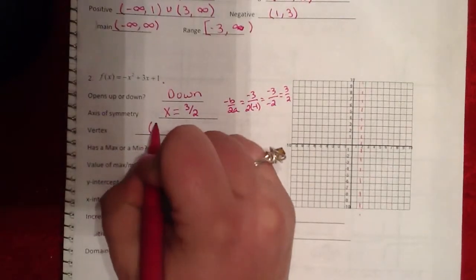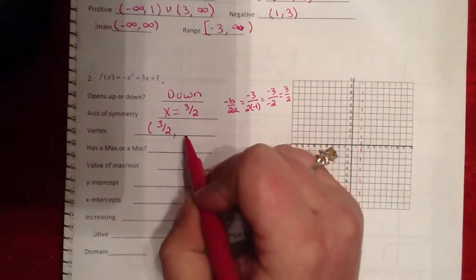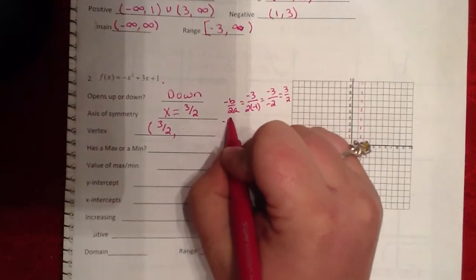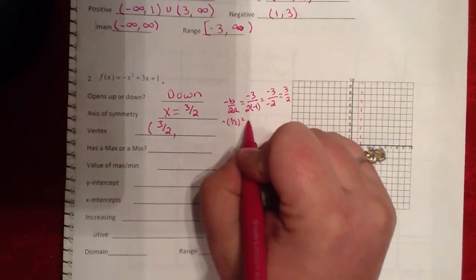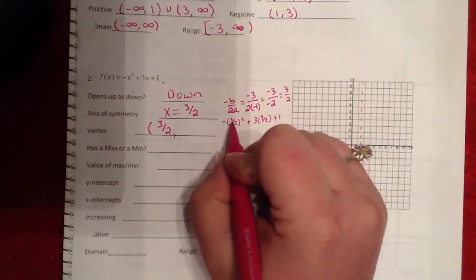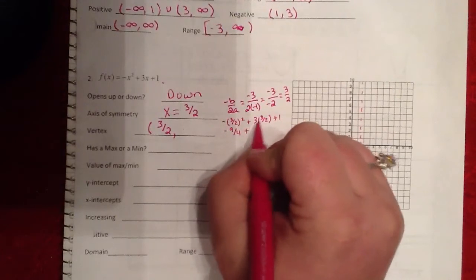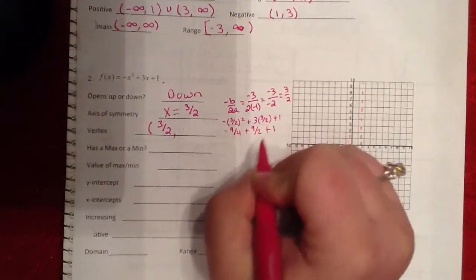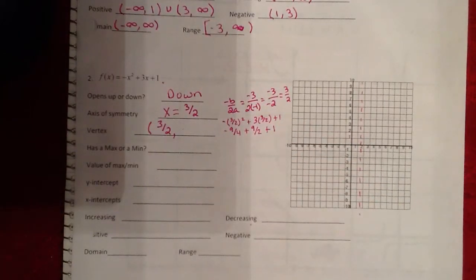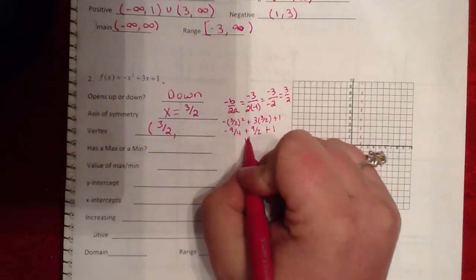And then the vertex. The x value is very easy to find because I just found it, so we just bring that down. And now we need to find the y value. In order to find the y value, we're going to plug this 3 halves in for all the x values. So we've got the opposite of 3 halves squared plus 3 times 3 halves plus 1. So 3 halves squared: 3 times 3 is 9, 2 times 2 is 4, and we need our negative there. 3 times 3 is 9, so this is 9 halves plus 1. If we add these together, negative 9 fourths, 9 halves, and 1, we will get 13 fourths.